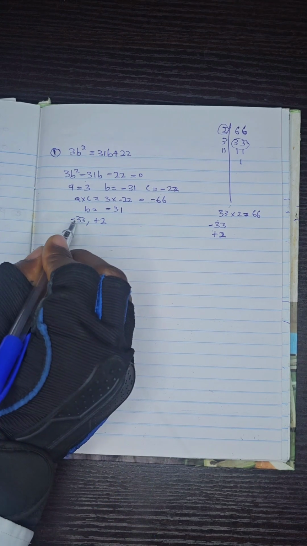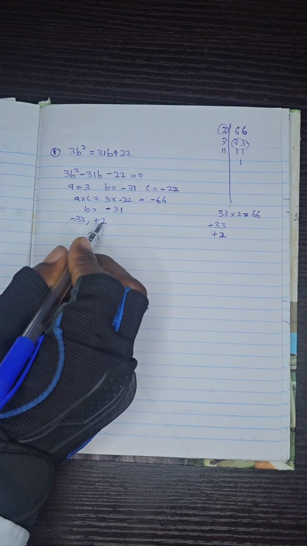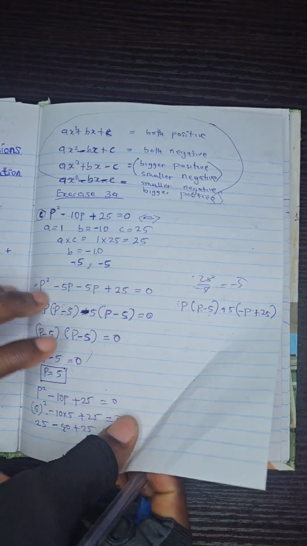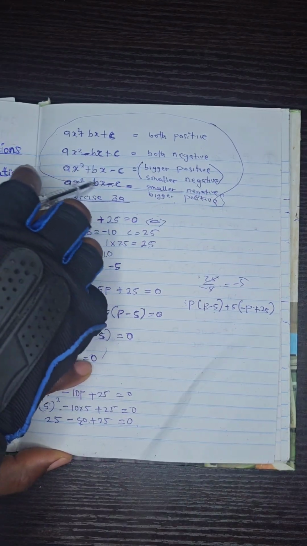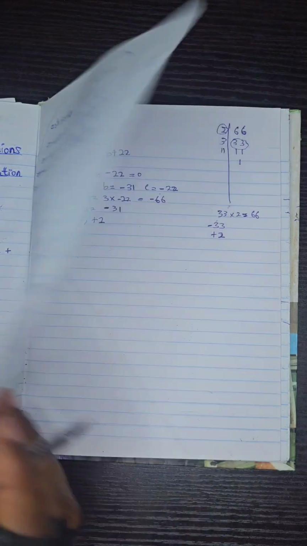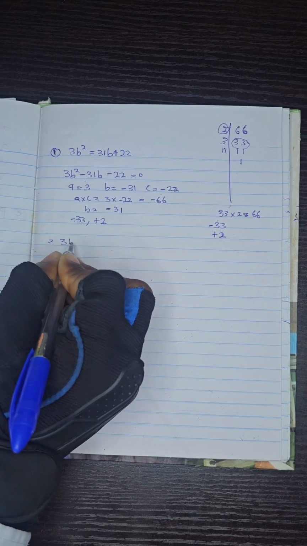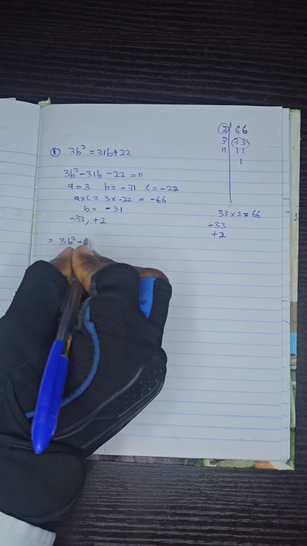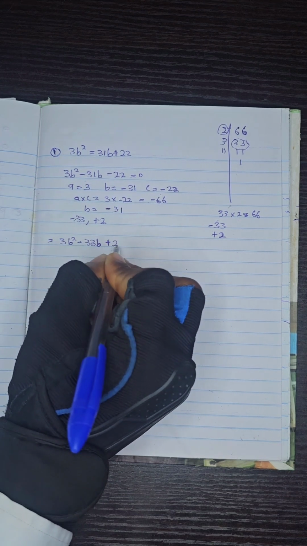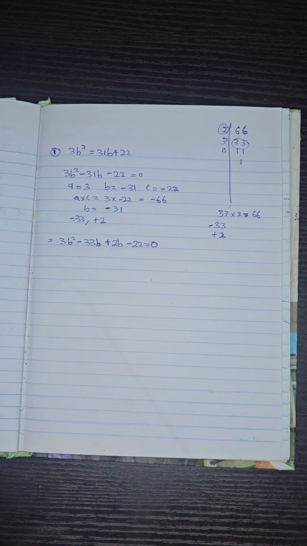You can always prove it. Minus 33 times 2 will give you minus 66. Minus 33 plus 2 will give you minus 31. I think that proves this last example here. So you can take note of this and use it when you are solving factorization. It helps a lot. So let's rewrite our equation. Our equation will now become 3b squared minus 33b plus 2b minus 22 equal to 0.